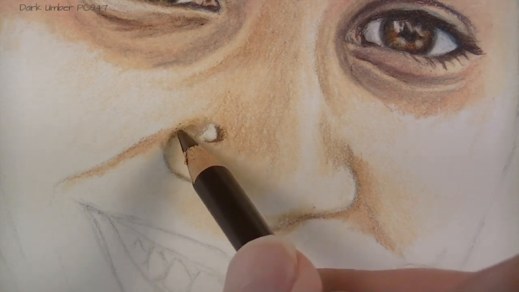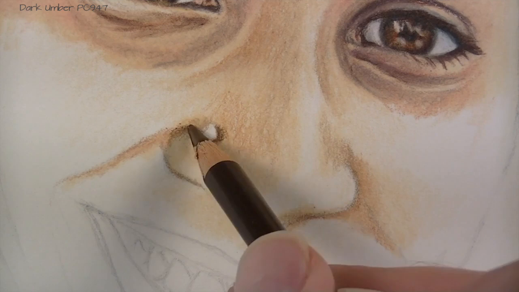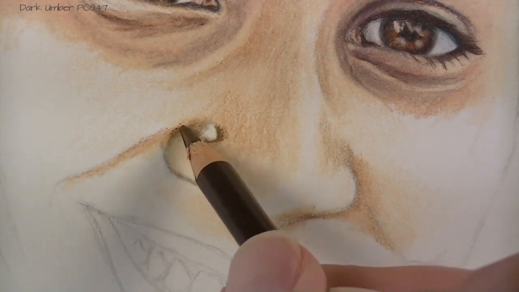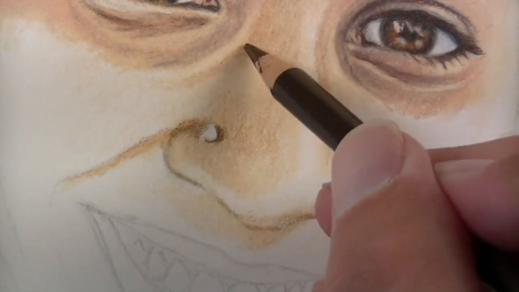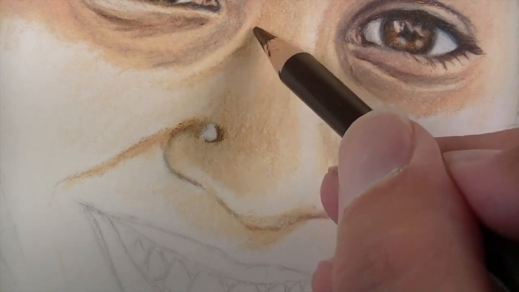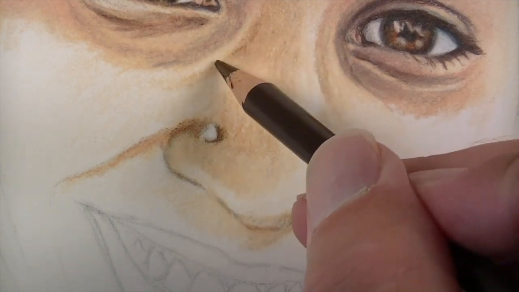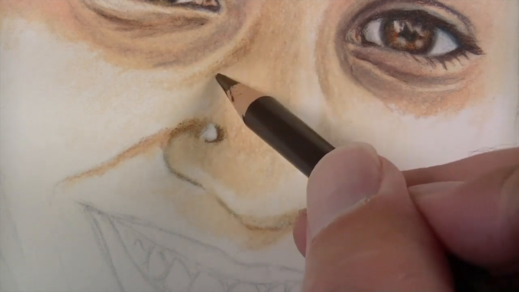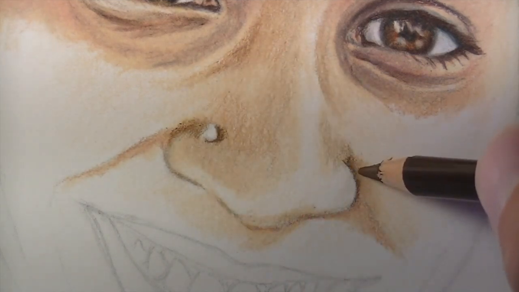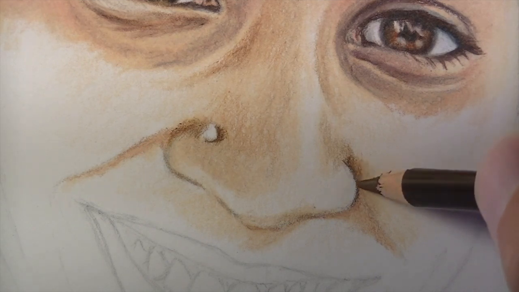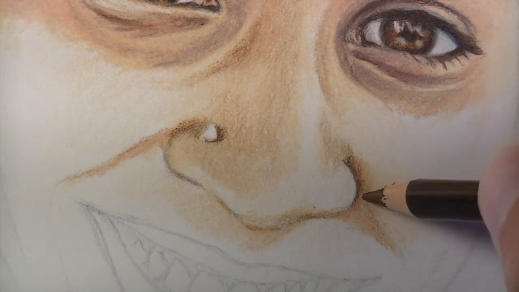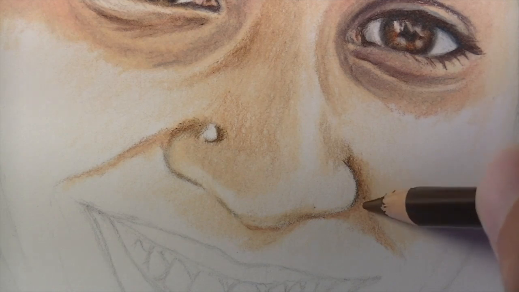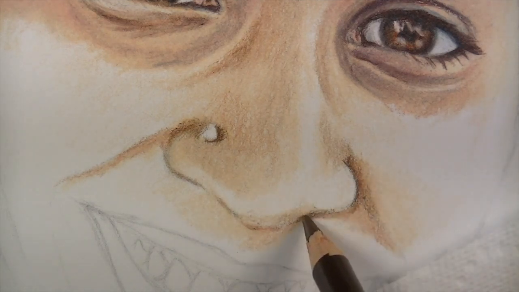We can now get a bit more aggressive with the darker areas of value. Here we'll use dark umber to begin to push those values a bit darker. The areas that we'll focus on initially with the dark umber are the areas on the side of the nose, the areas just inside of the eyes, and right underneath the nose. These are the primary areas that recede.